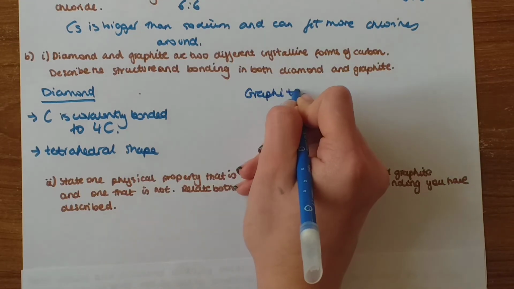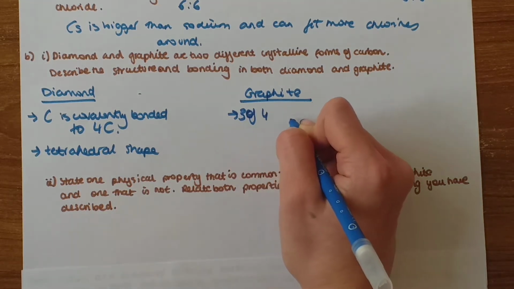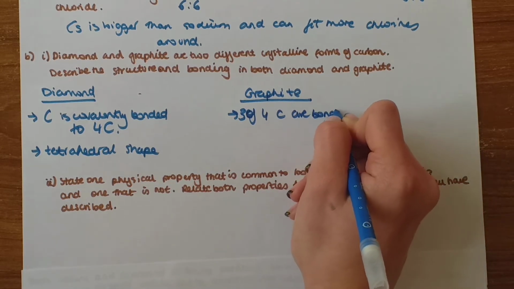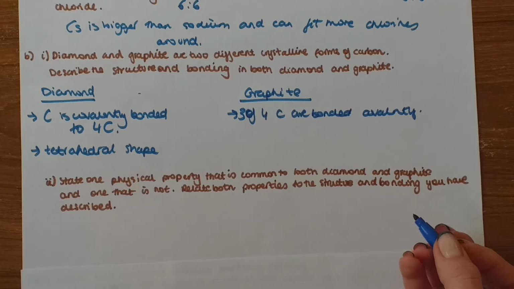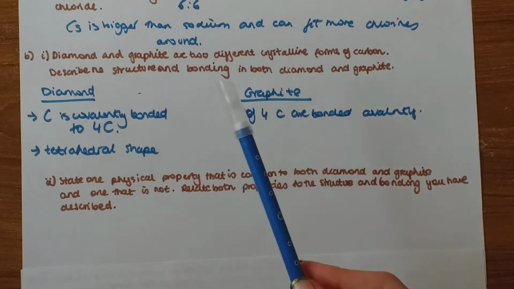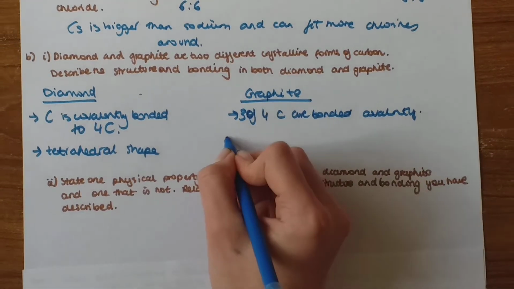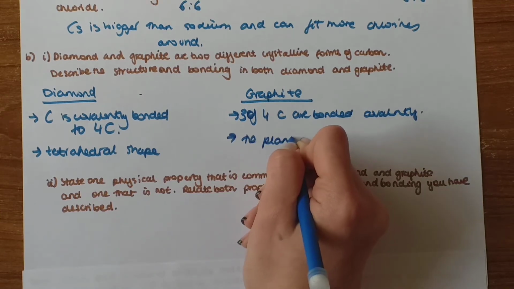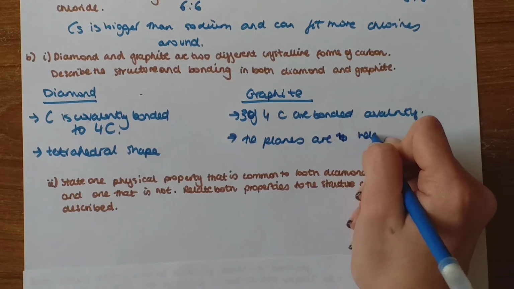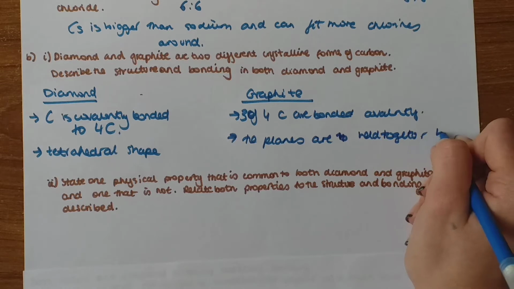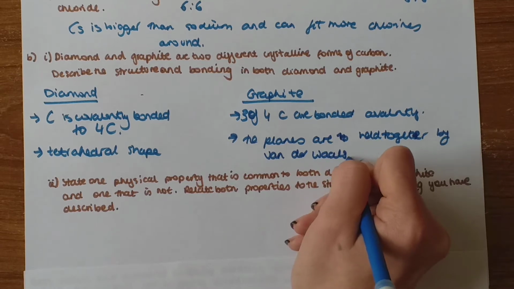Graphite, on the other hand, 3 of 4 carbons are bonded covalently, and the electrons from the 4th carbon are delocalized in the system, and the planes of these carbons are held together basically by van der Waals forces.